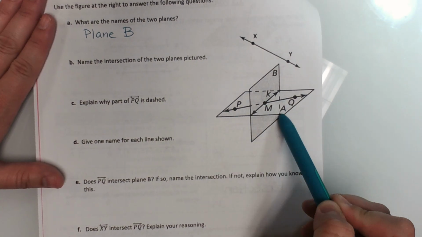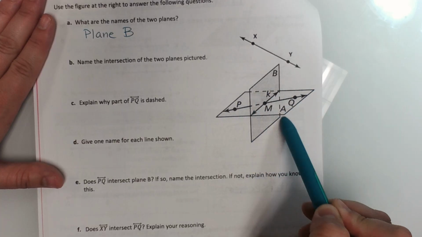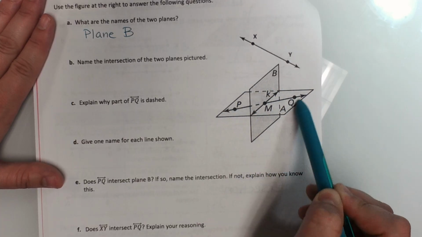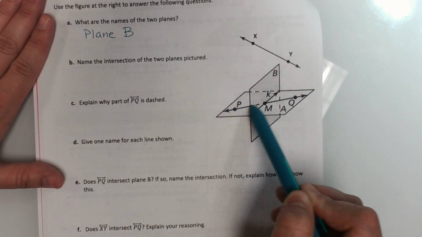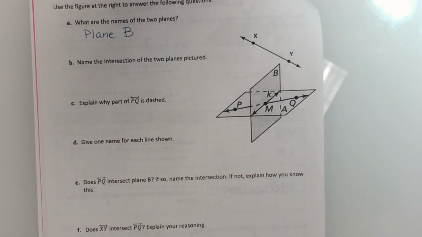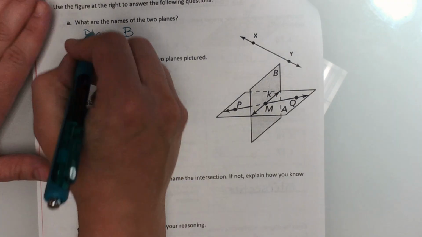This is the other plane. Does it have 3 points on it? Yes. But are they all on the same line? Yeah, so that doesn't do us any good. So instead, because those 3 points cannot be on the same line, instead we look for the capital letter in the corner. Is there one? Yeah. What letter? A. Plane A.